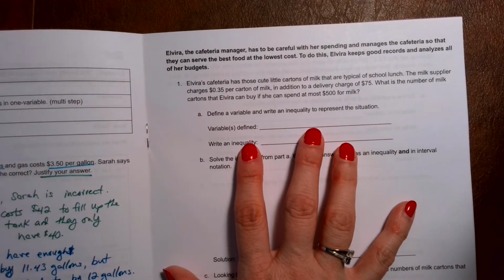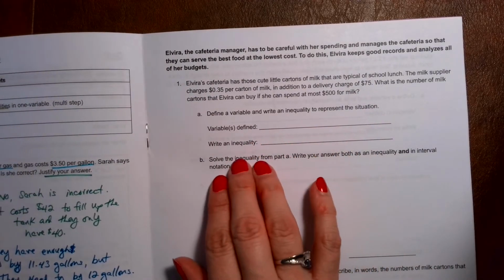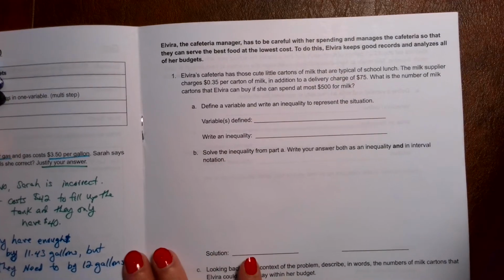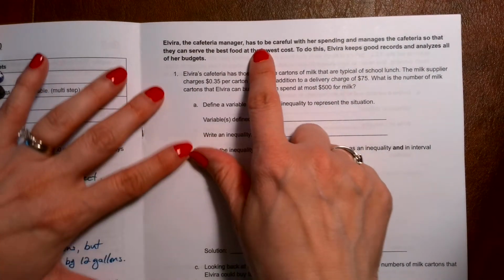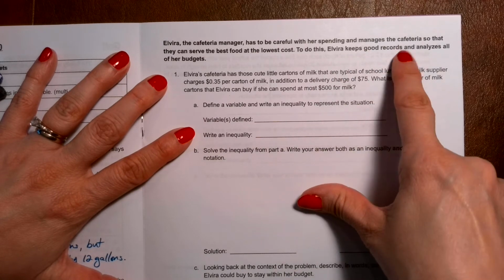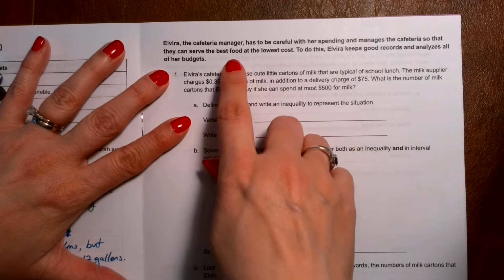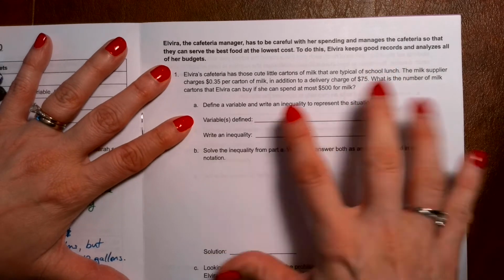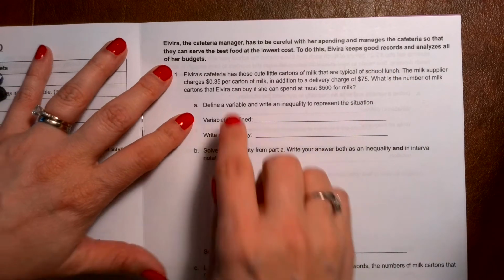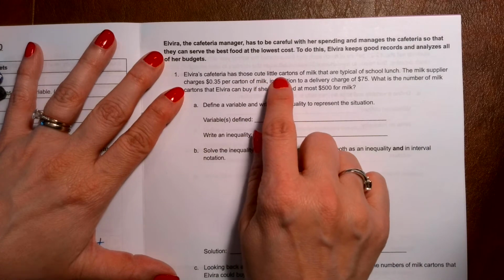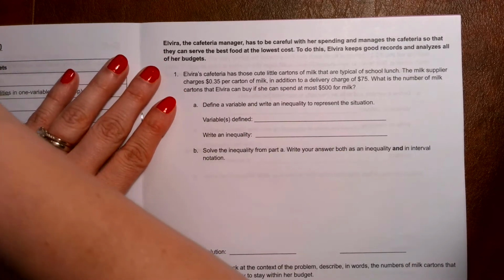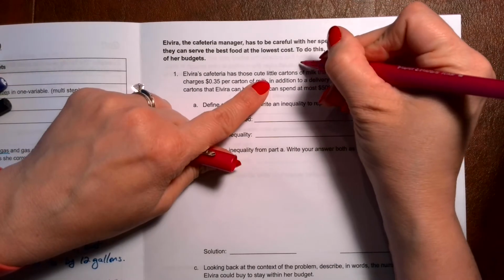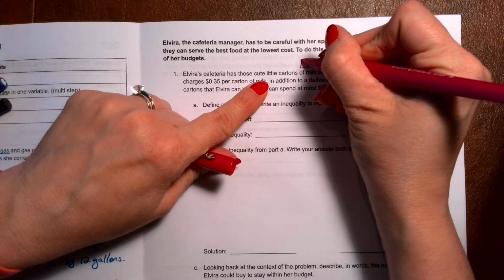Okay, what we're going to do is read some stories, and we're actually going to write an inequality. Elvira, the cafeteria manager, has to be careful with her spending. She manages the cafeteria. They serve food at the lowest cost. She has to keep good records and all the budgets. So the cafeteria has those cute little cartons of milk, right?